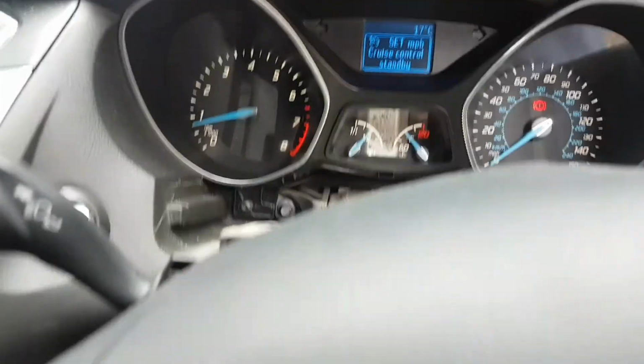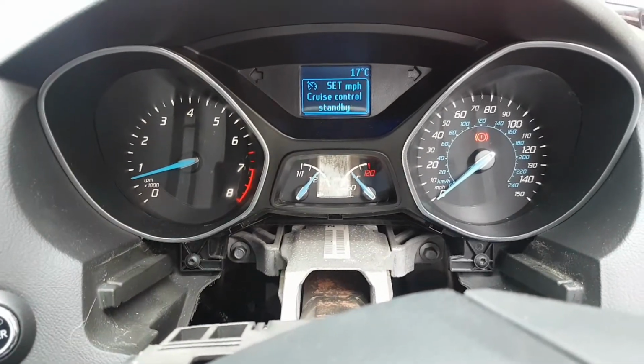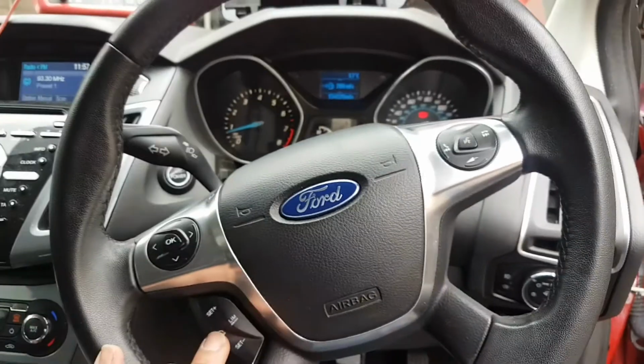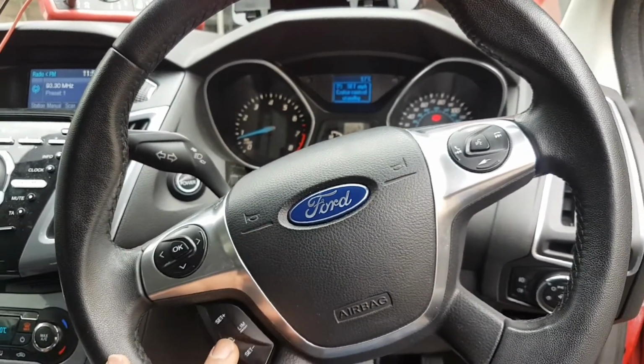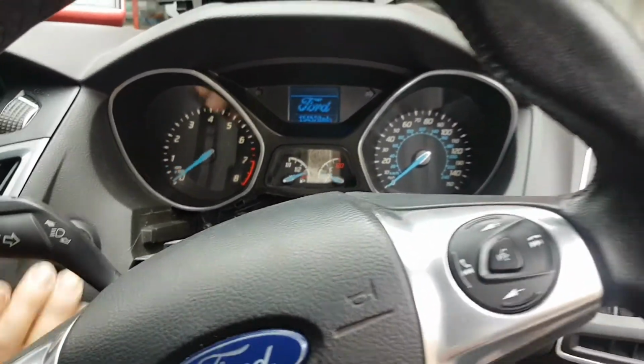There we go. See? So now he's working. See that? See? So when I press the button, so you can see both. See the screen? So let's turn this off.